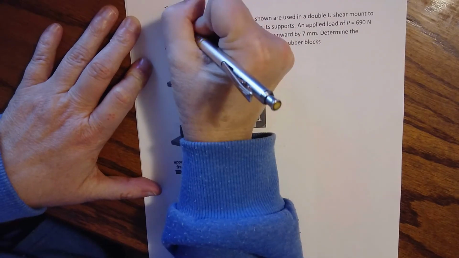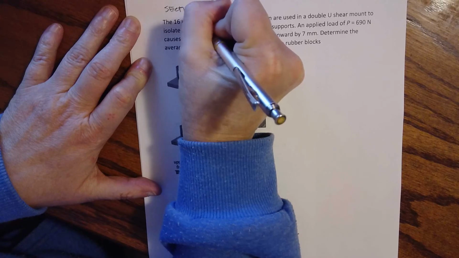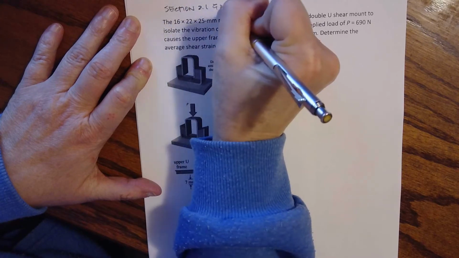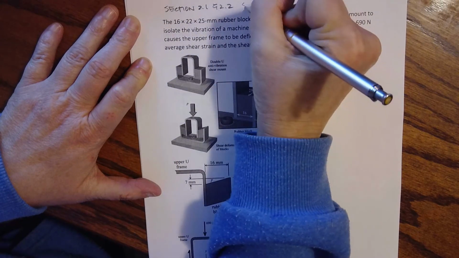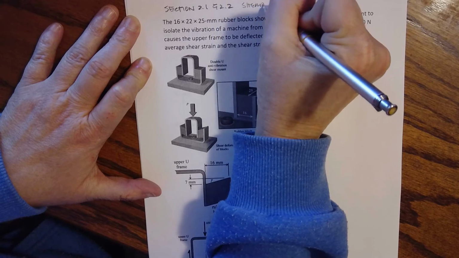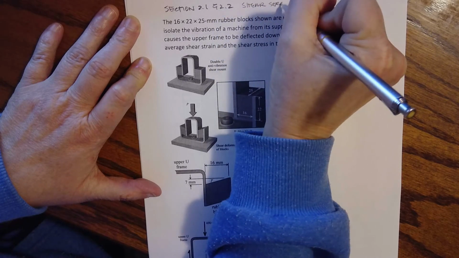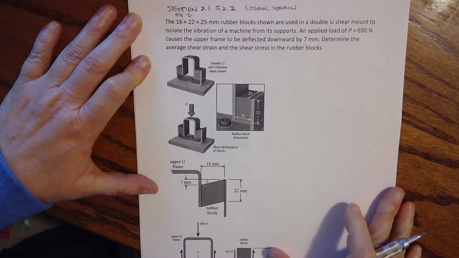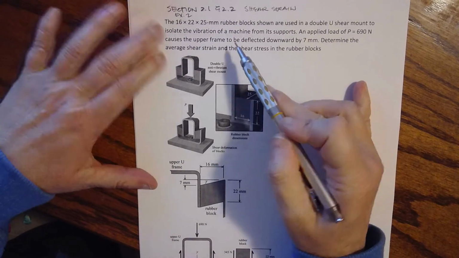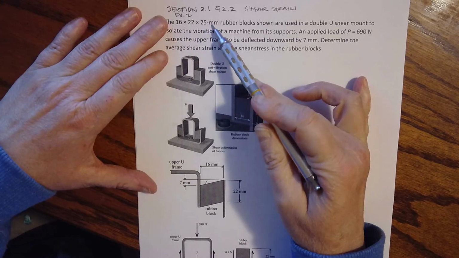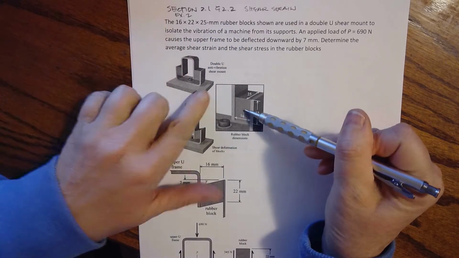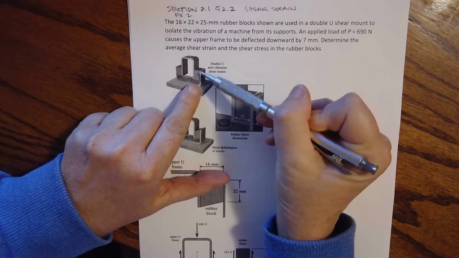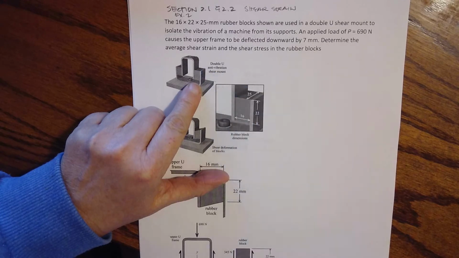Right, we're back. We're in sections 2.1 and 2.2, looking at shear strain. I think this is example number 2. We have a 16 by 22 by 25 millimeter block. Here it is zoomed in: 16, 22, 25 goes back into the page.